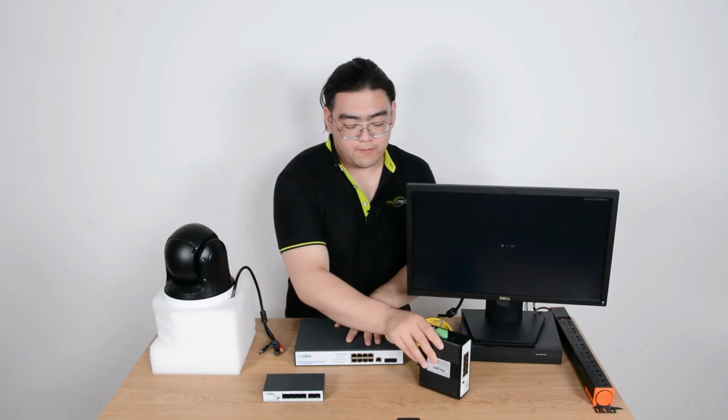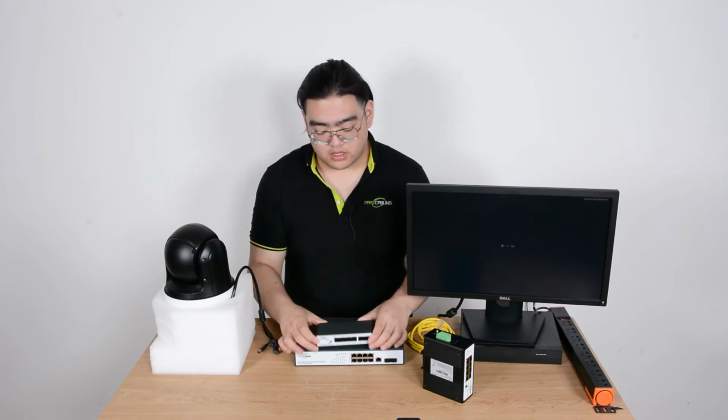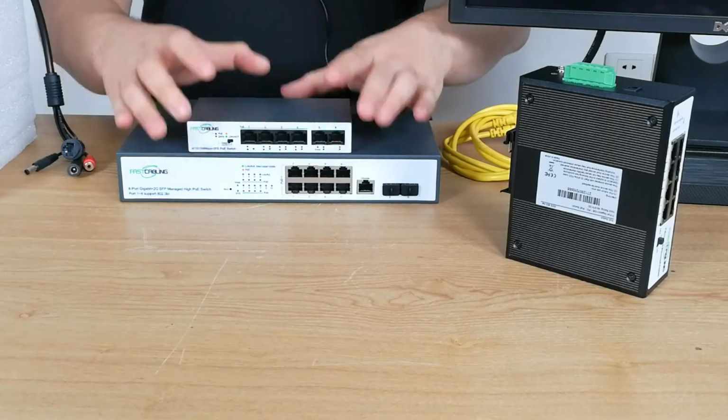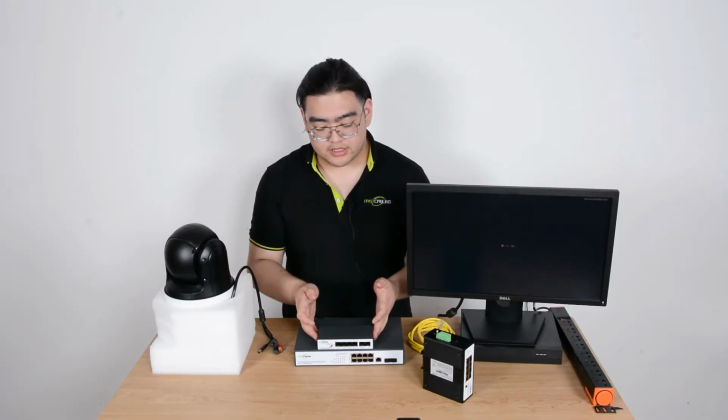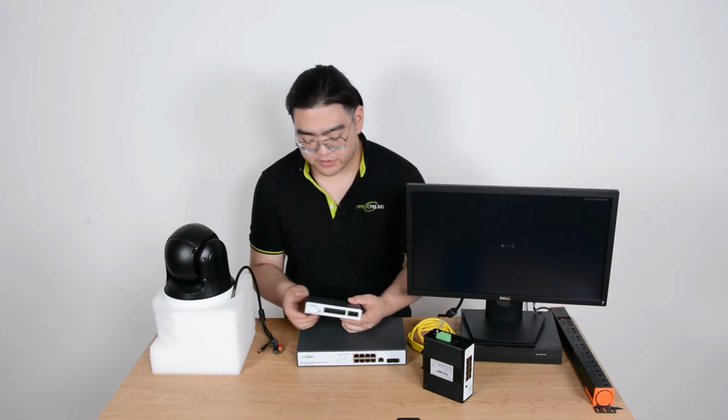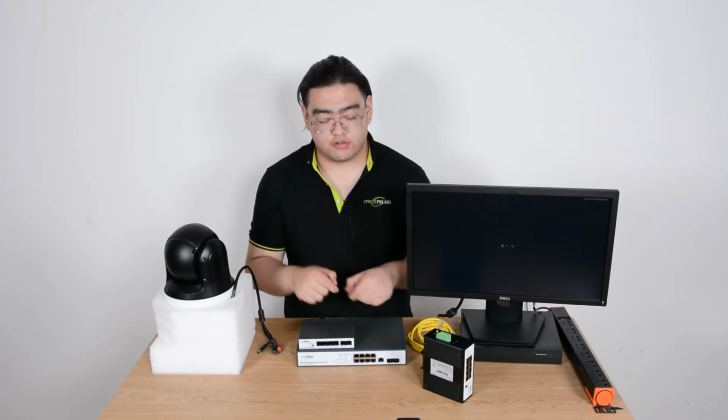But if we are going to expand the ports right next to our managed PoE switch, we can use one of these small unmanaged PoE switches, which are tiny and also have a few ports. The best part is it saves a lot of space and is much cheaper. And since we're going to leave it next to our managed PoE switch, there's definitely going to be a power source next to it, so we don't have to worry about that. Now I'm going to connect both of these to our managed PoE switch, and let's take a look.